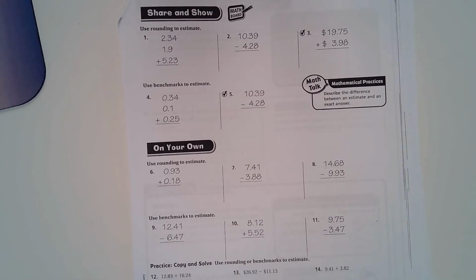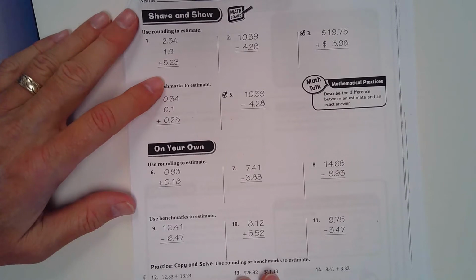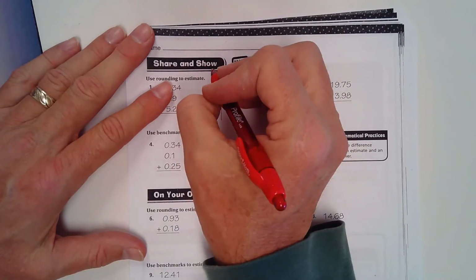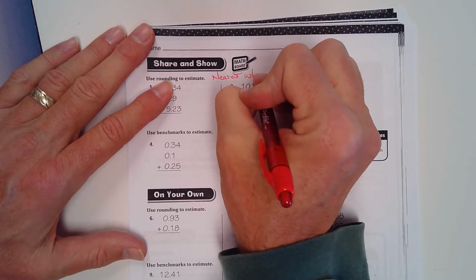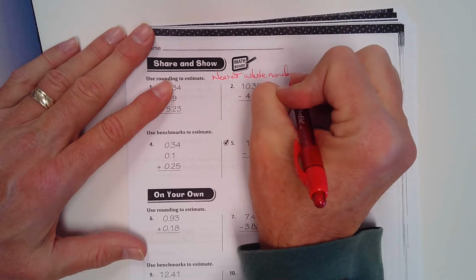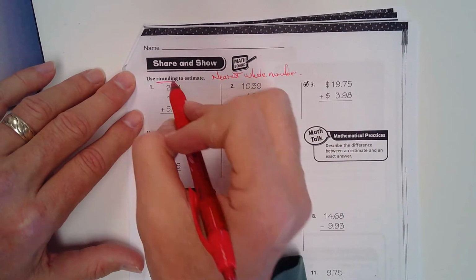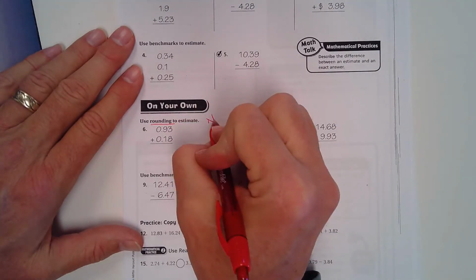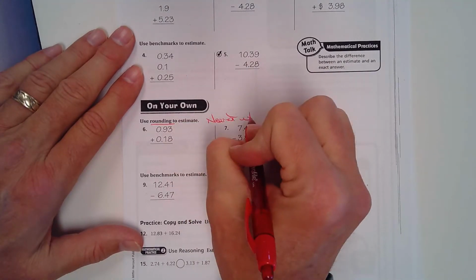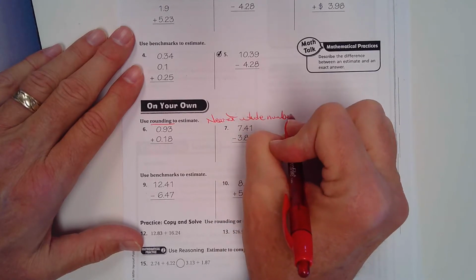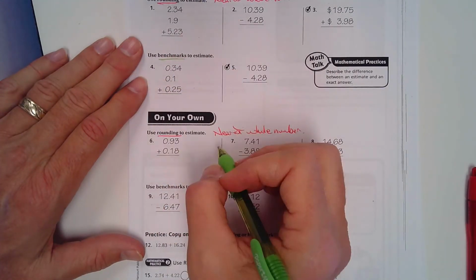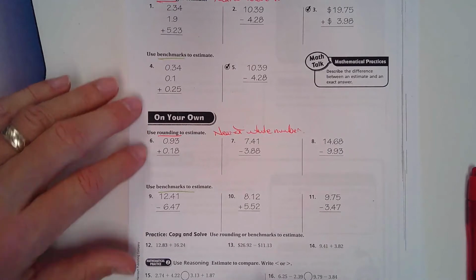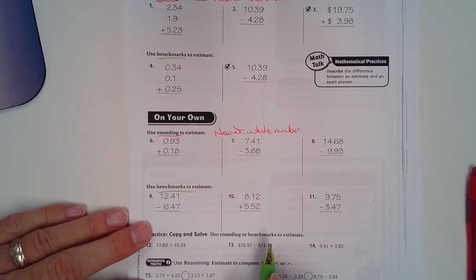Rounding to use the estimate. Okay, so several of you asked me about the very first one. You weren't sure what to do with the rounding. And they didn't make it very clear in the directions, but you're to round to the nearest whole number. Okay, so that's for the rounding. So rounding again, nearest whole number. And the benchmarks you're going to have to use, a number line and see what it is closest to.